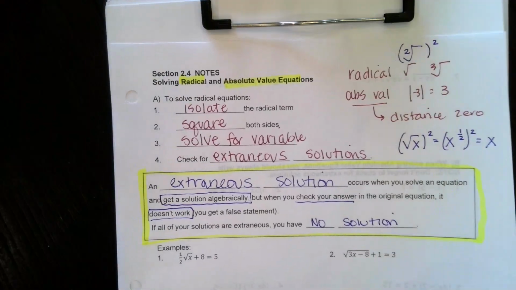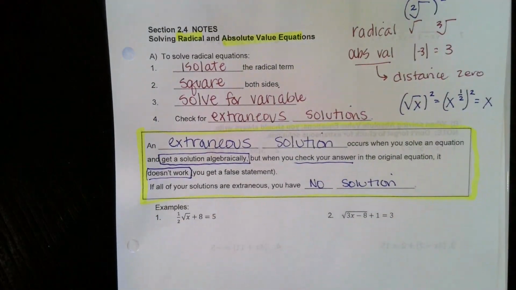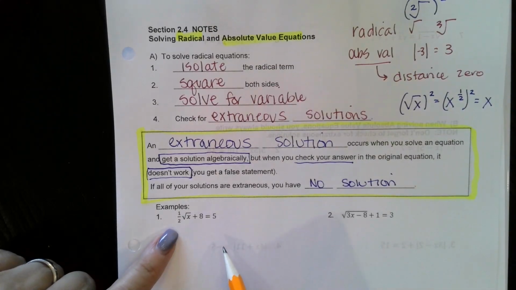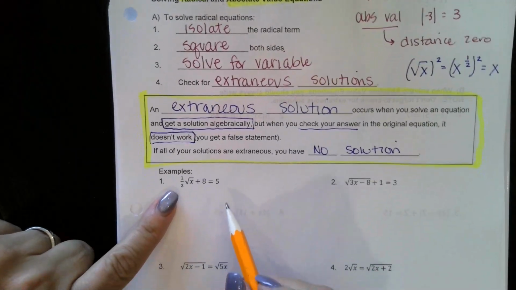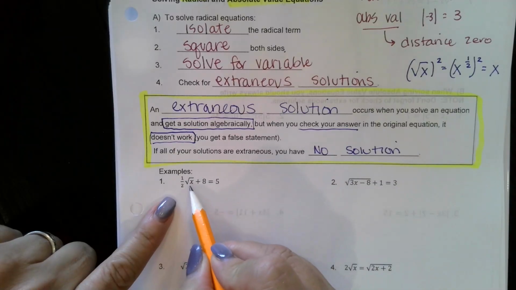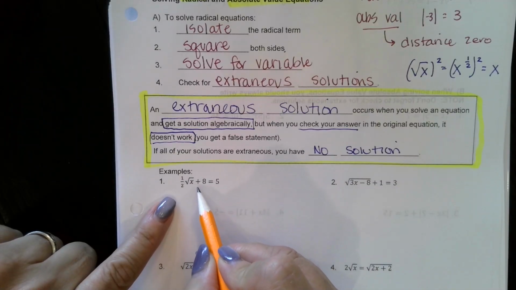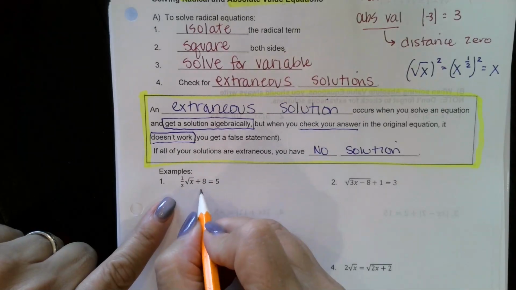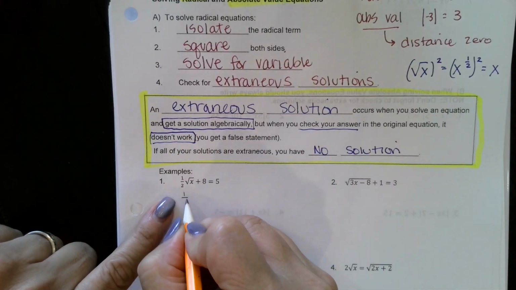Okay? All right, so let's practice this a little bit, see what we come up with. So step number 1, isolate the variable. And as we isolate the variable, you're going to do the same thing that you would do if you were just going to solve this without a radical. You're using your reverse order of operation order. So I'm going to subtract 8 from both sides.